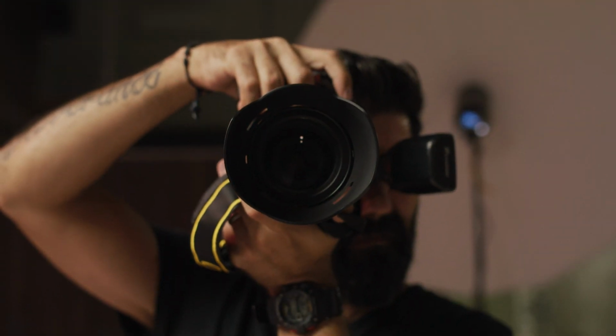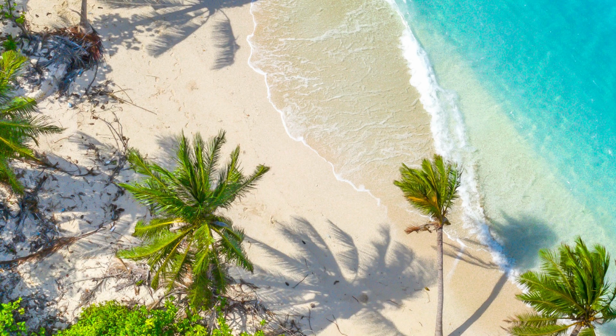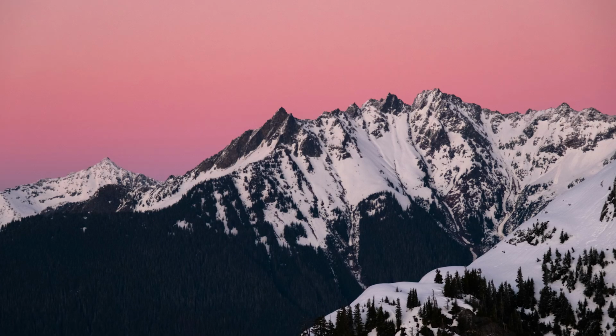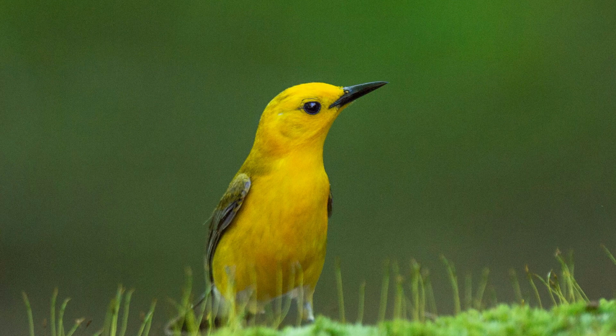Have you ever seen a photo that stopped you in your tracks? A picture that whispered a story or sparked an emotion? That's the power of photography.